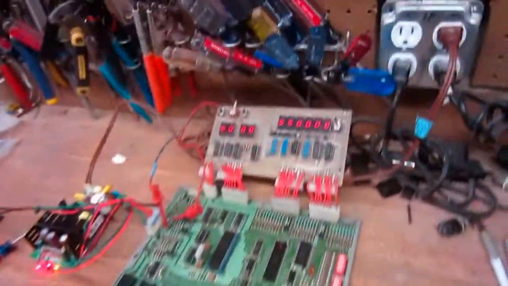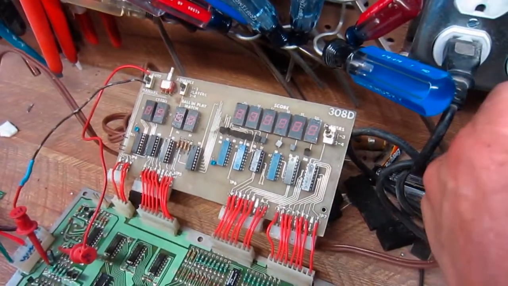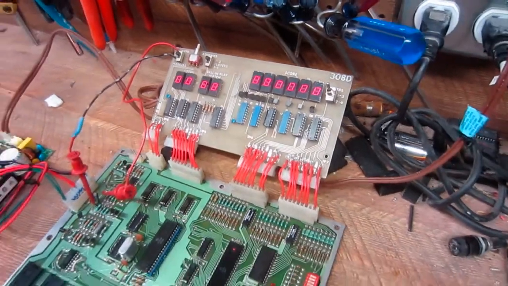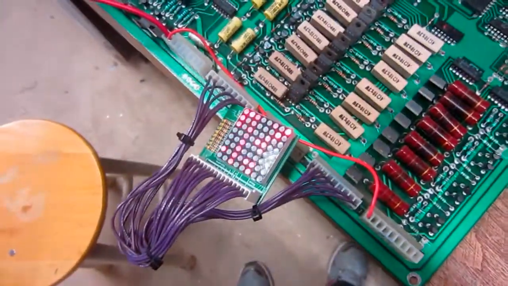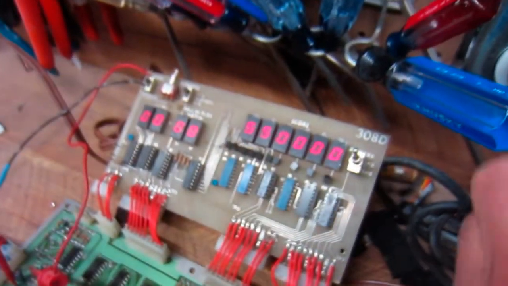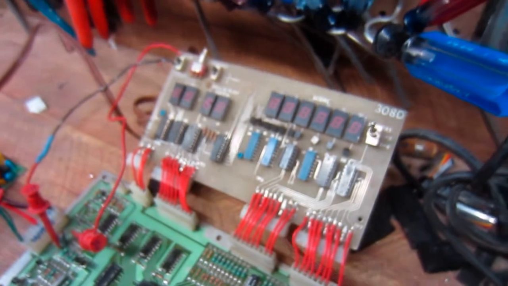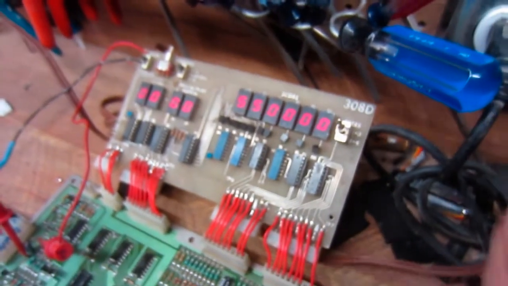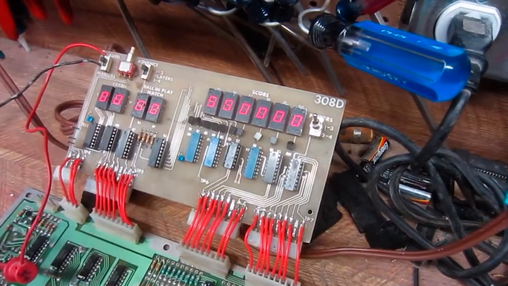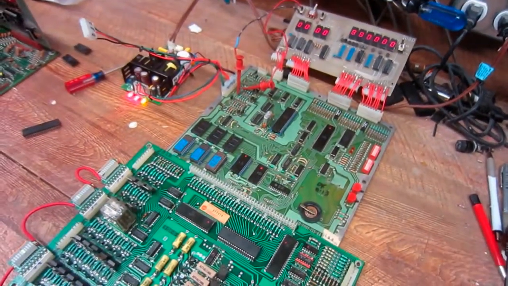How come I can unplug it and the game is down, and then I plug it back in and it comes up in attract mode? Look, it's in attract mode. How come it's doing that? Look at that. I'll try it again. I'll unplug it, and I can leave it unplugged forever, and then plug it back in, and it comes up. It doesn't come up with the weird game number showing in the displays. Why is it doing that? How is that even possible?